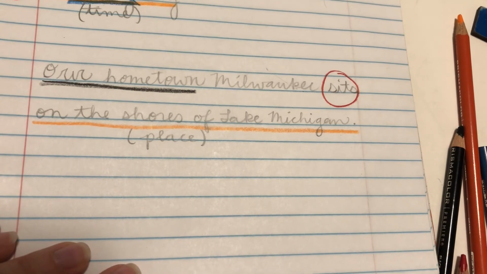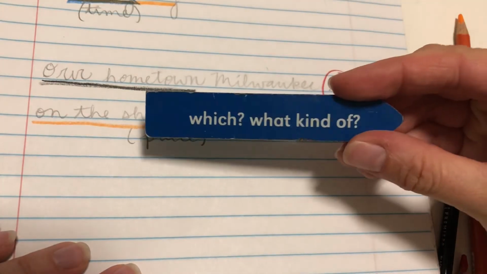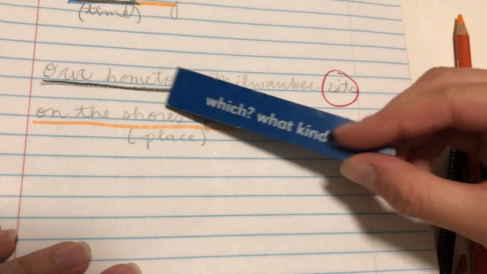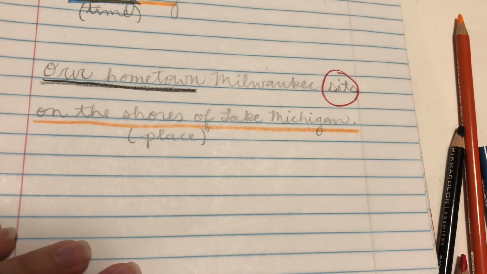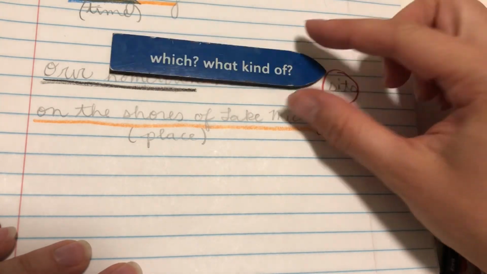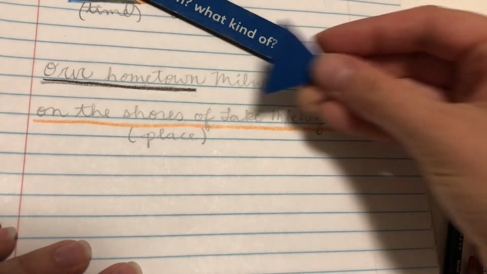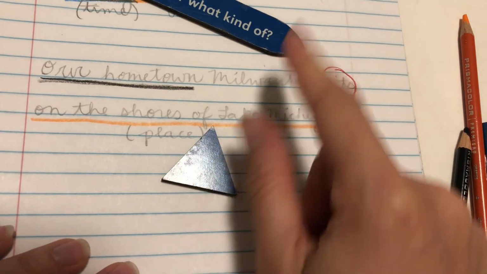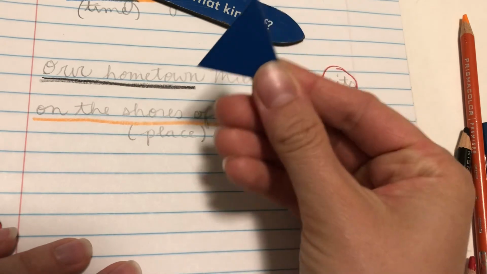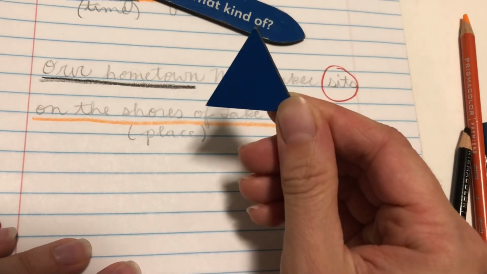Now, I have our blue arrow here. What kind of? Now, what kind of hometown are we talking about? If we're talking about us, our hometown is Milwaukee. So what kind of? Now, is Milwaukee a noun? I'm sorry, is it an adjective? Spoiler alert, it's a noun.